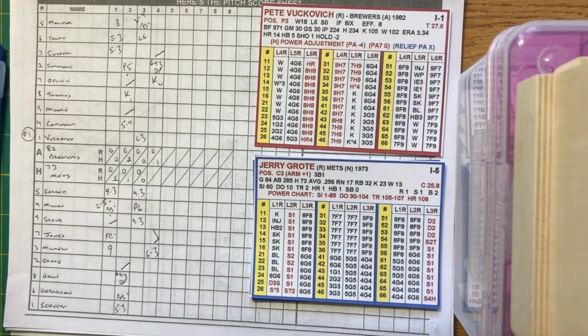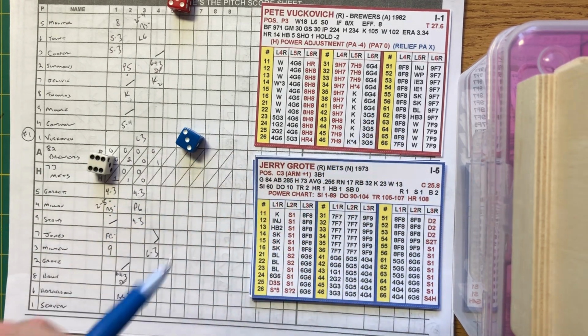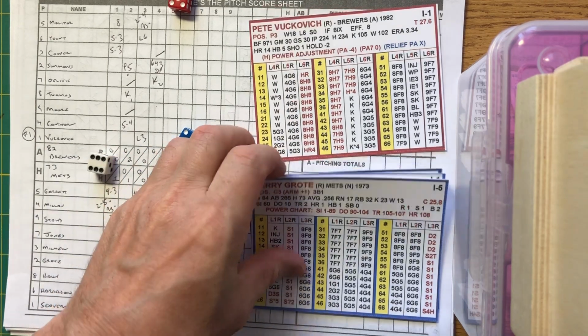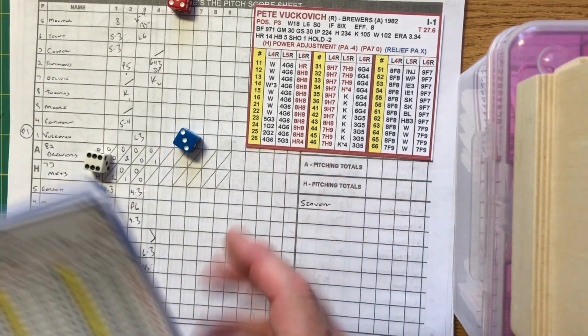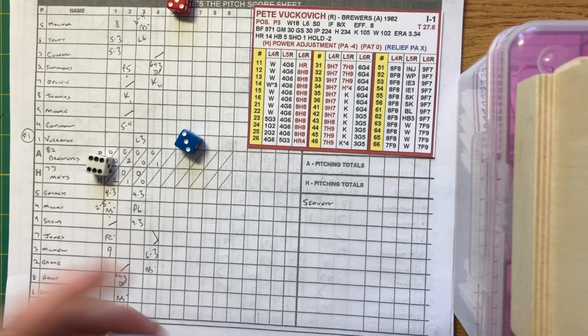Now it's Grote. Vuckovich, the stretch, the delivery, 563 is ball 4. He walked him. 2 on now with 1 out. Don Hahn comes to the plate. He hit into a double play in the second in his first time up.